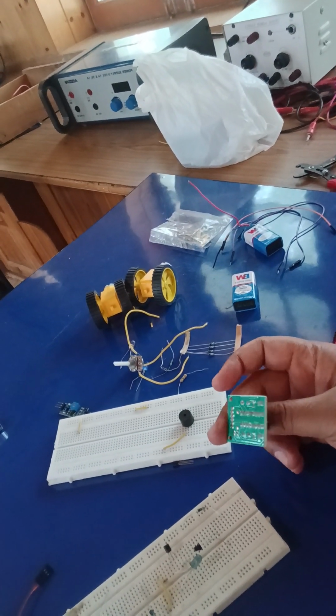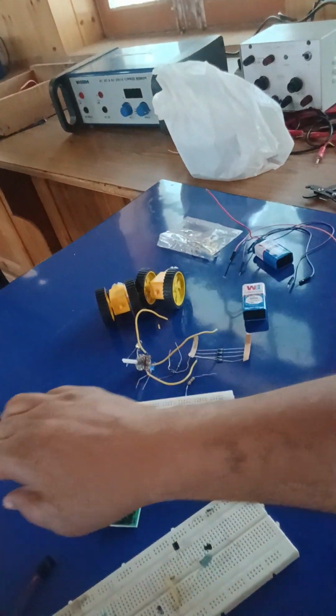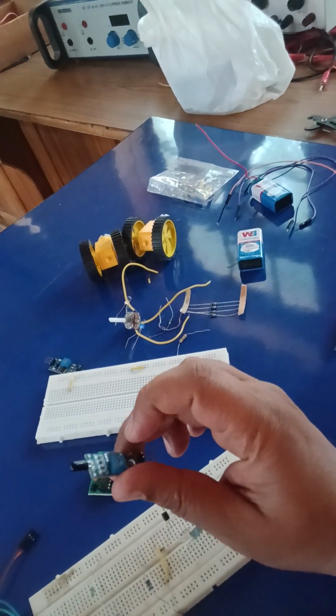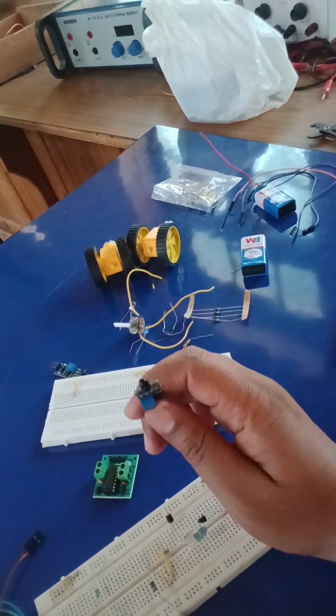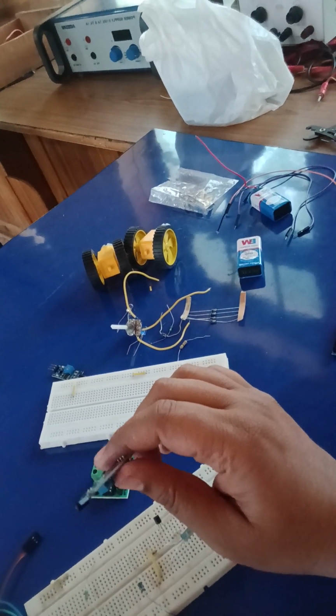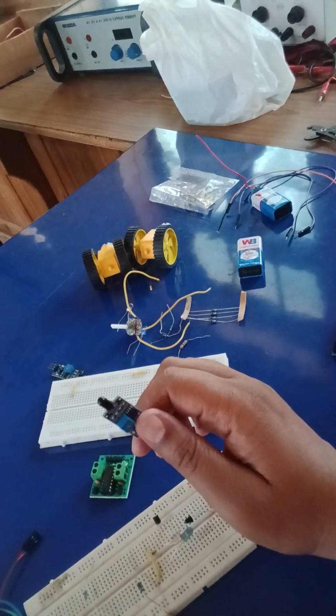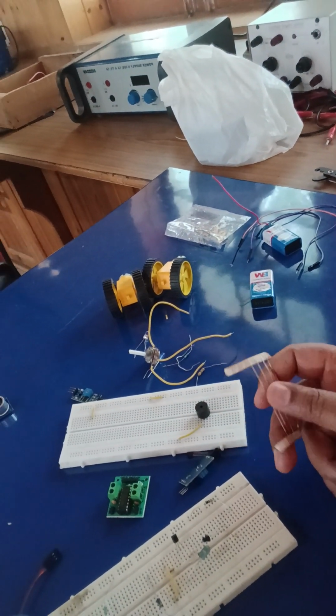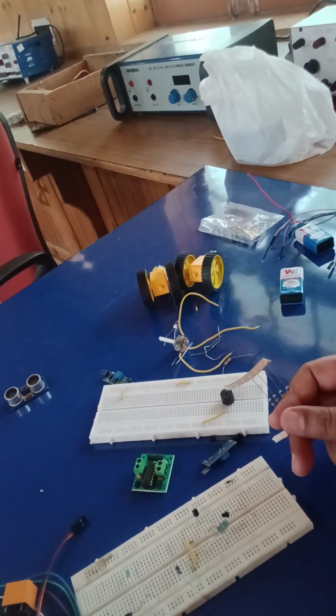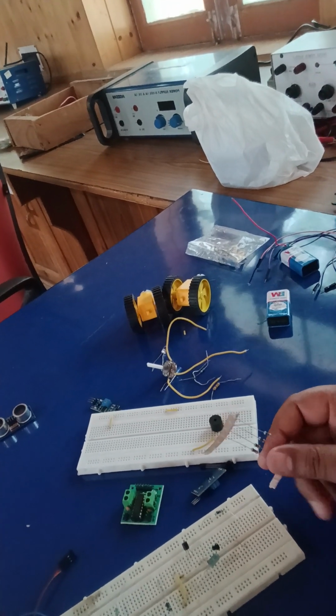And this is the driver that can be used to control the stepper motor in different directions, and these are fire alarm sensors. As I already told you, for fire alarm detection as well as extinguishing, both the sensors can be used. These are simply the various resistors.